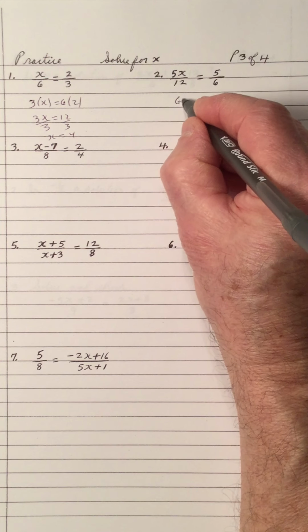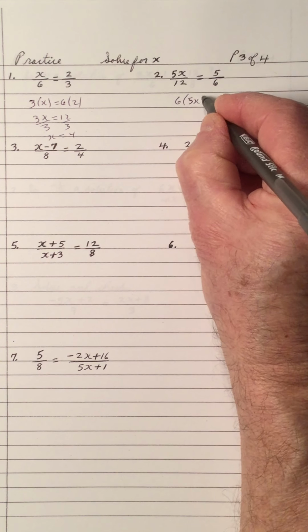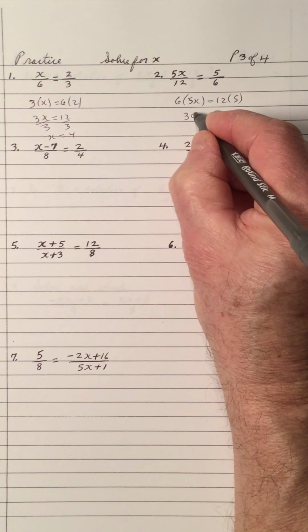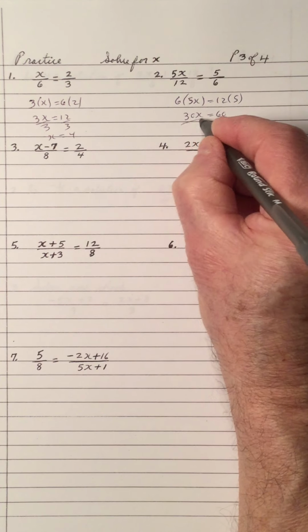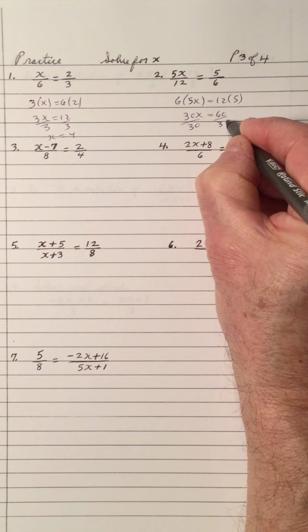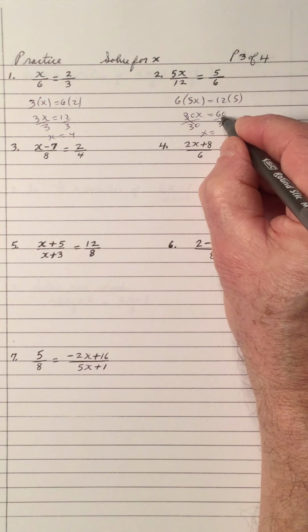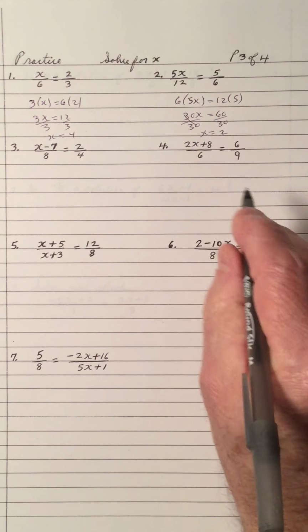6 times 5x, but I will write it down. And 12 times 5. Writing it down, 30x, 60, divide by 30. x equals, 30's cancel, give you 1. 60 divided by 30 is 2.